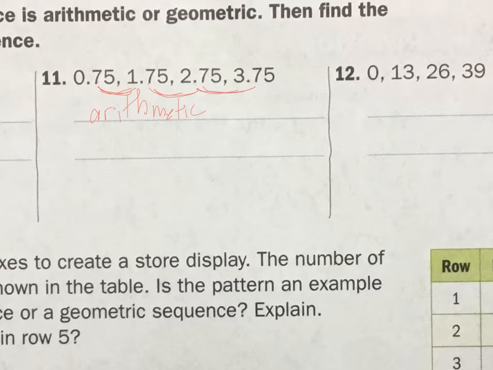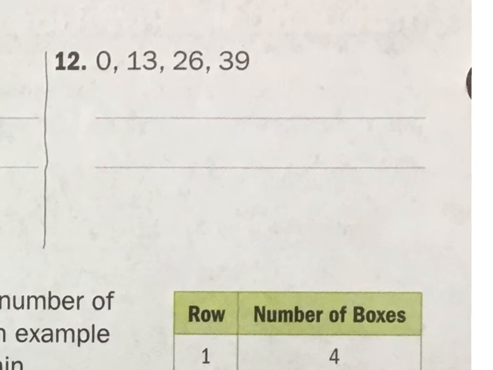Okay, and what we're going to do is we're going to add 1 to the next. So 3.75, add 1 is 4.75. Add another one is 5.75. Adding 1 every time. Okay. Let's look at number 12.